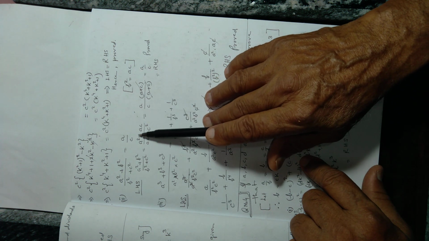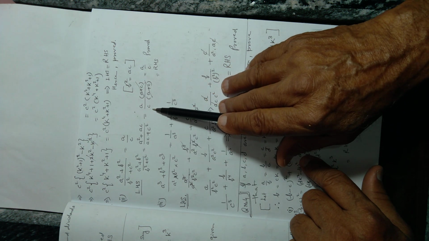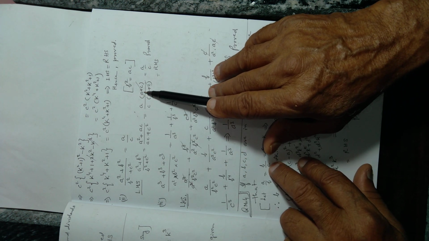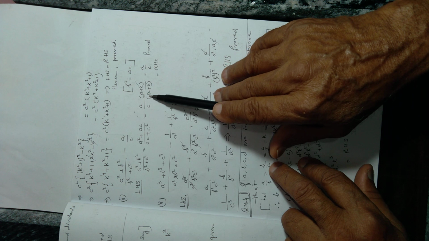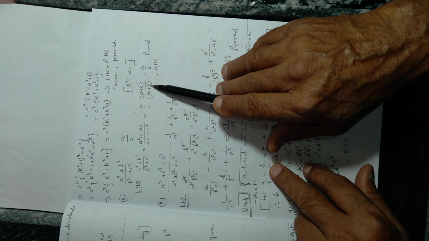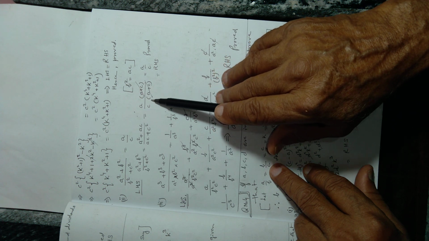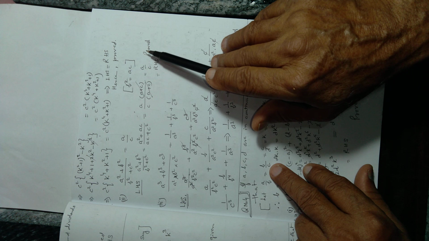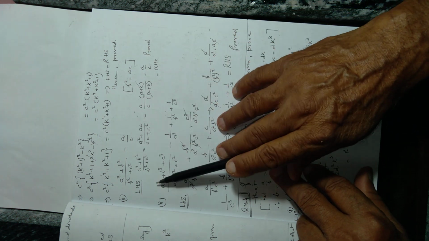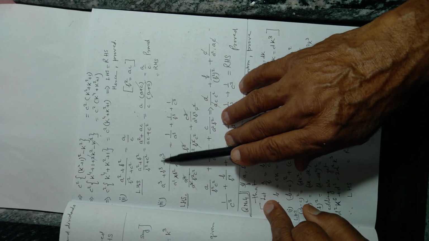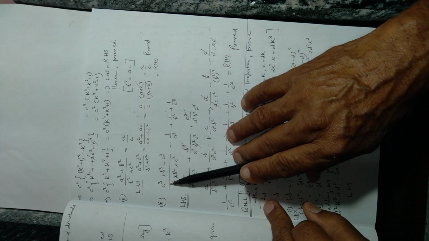Take out a common from the numerator part and c common from the denominator part. So inside the bracket we are left with a plus c, and in the denominator also a plus c. So this bracket will be cancelled. We are left with a upon c. Hence it is proved.